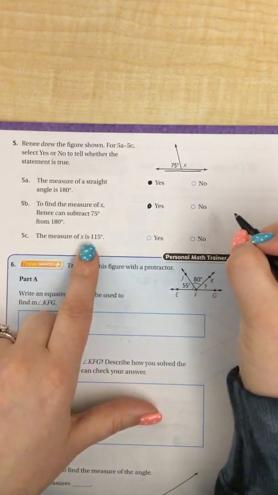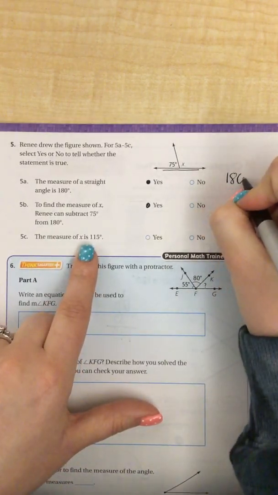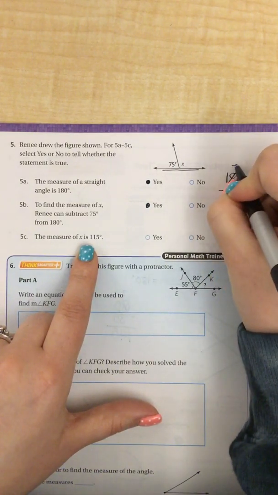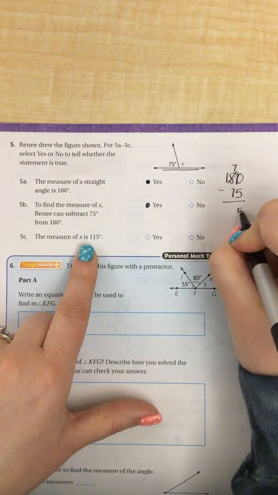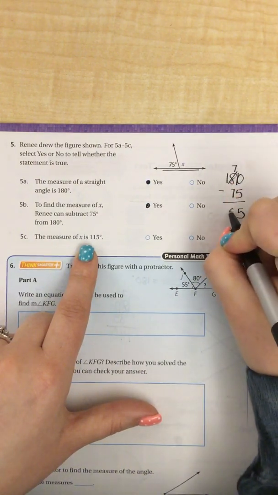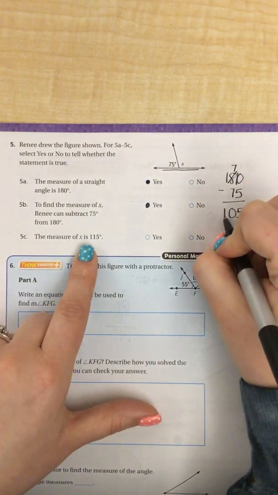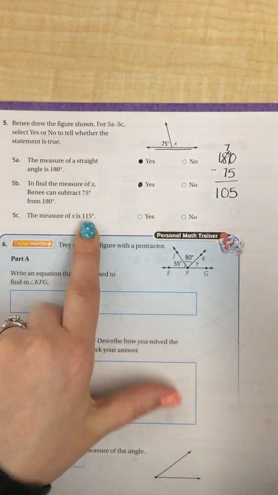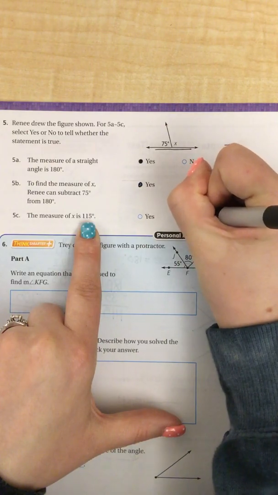And then I've got to do some math. So I'm going to do 180, subtract 75, and when I regroup, 7 minus 7 is 0, 1 minus nothing is 1. My answer is 105. This one is 115, so no, that would not work.